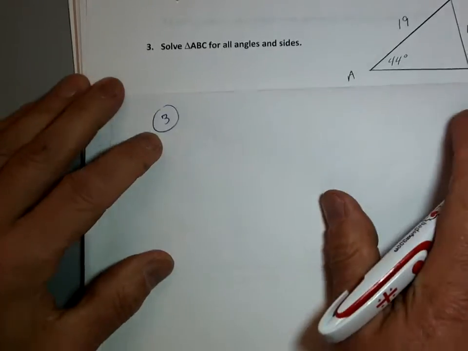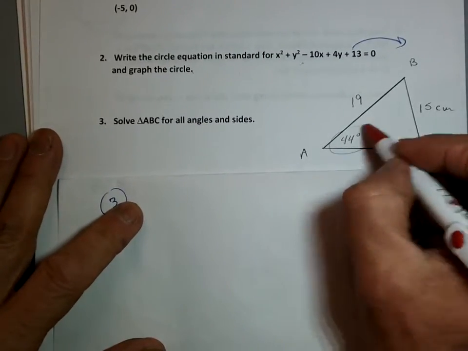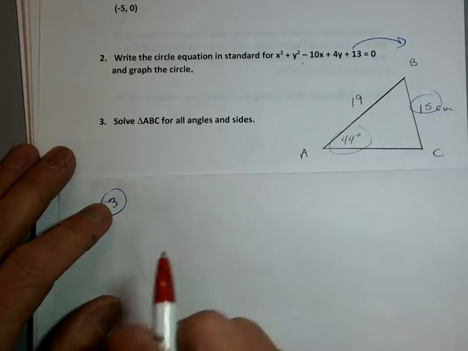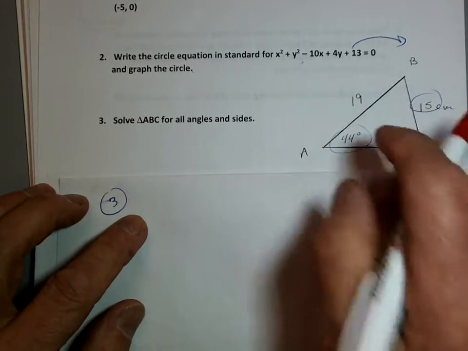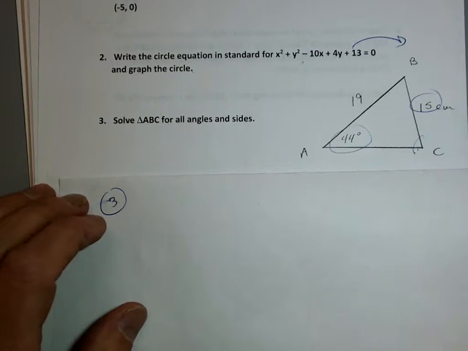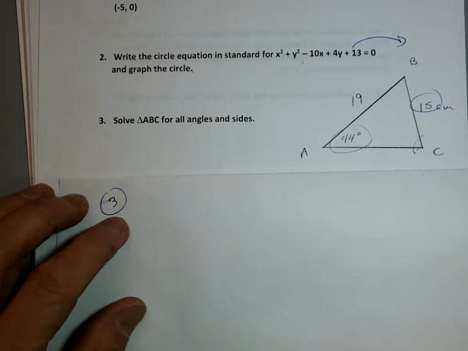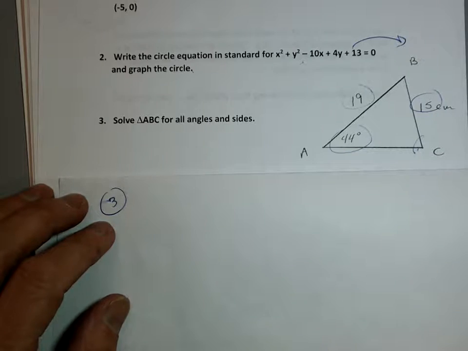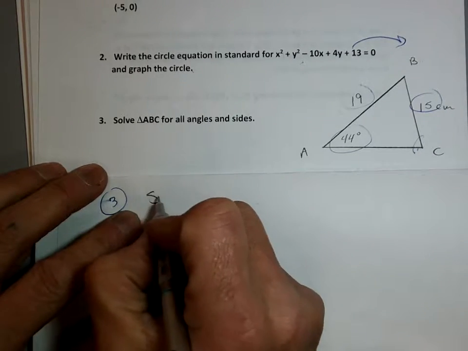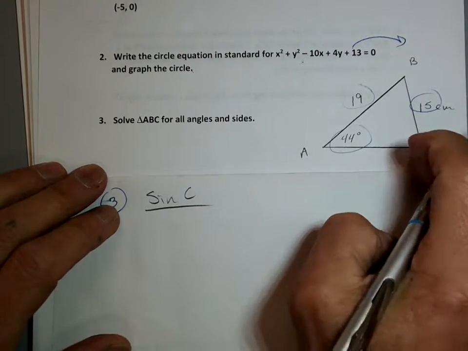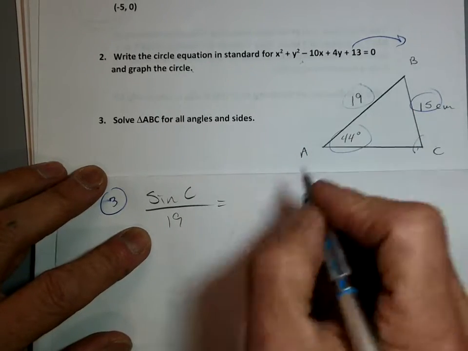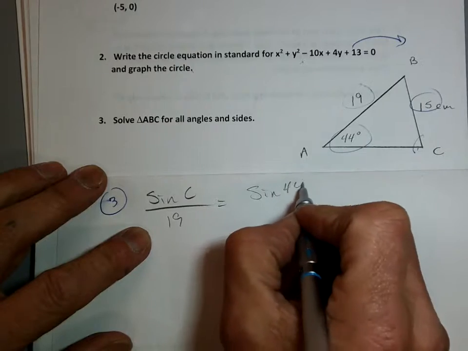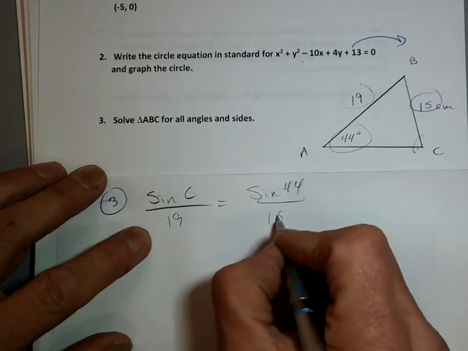On 3, I see a pair of opposites. If I have my opposites, I can use the law of sines. Opposite, opposite. So I'm going to find angle C using opposites. I'll set up sine of angle C over its opposite side, which is 19, equals sine of 44 over its opposite side, which is 15.